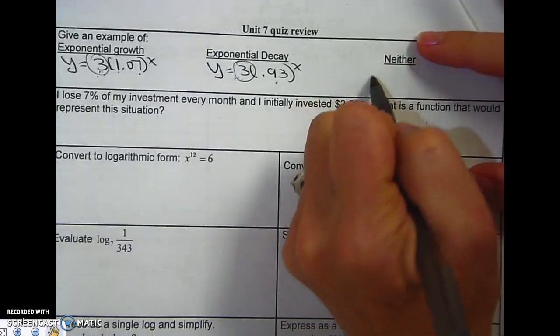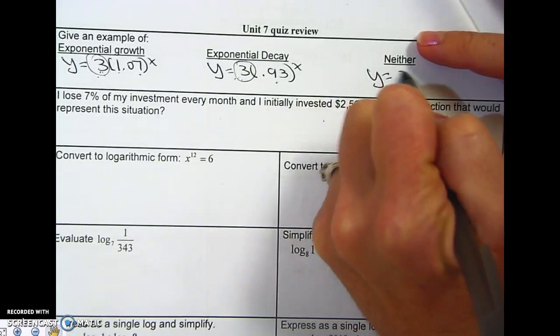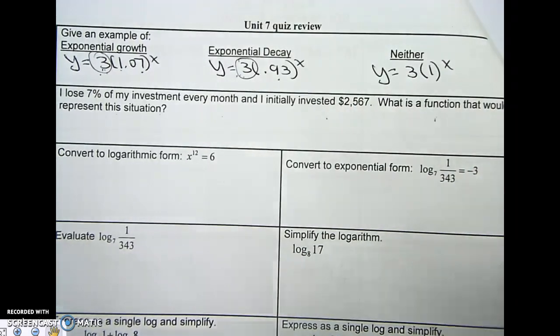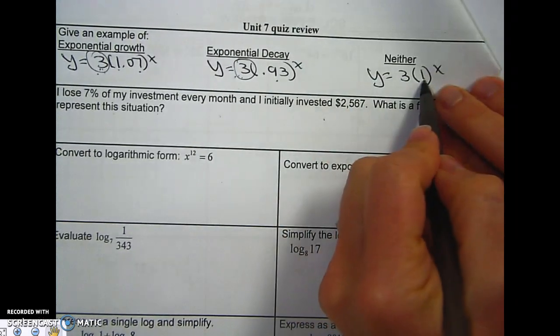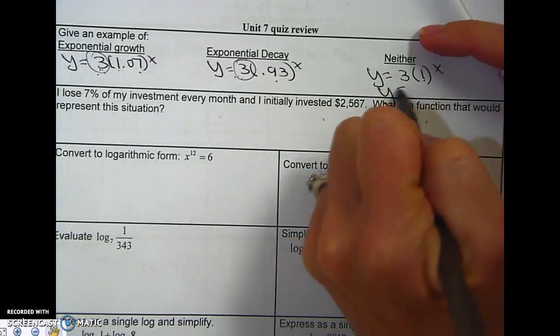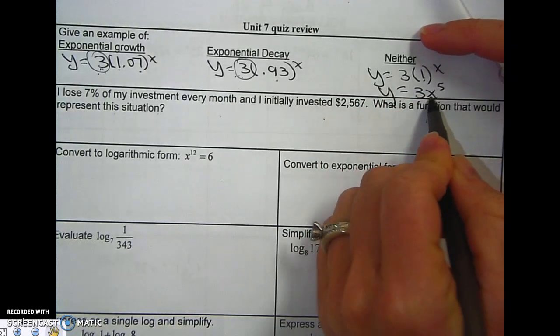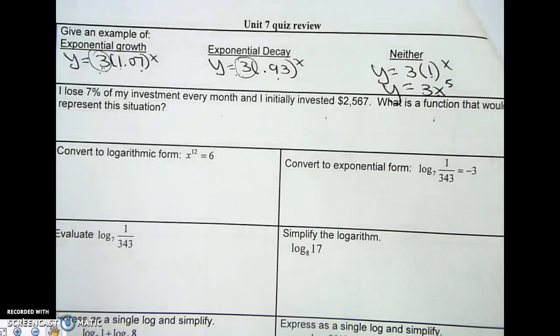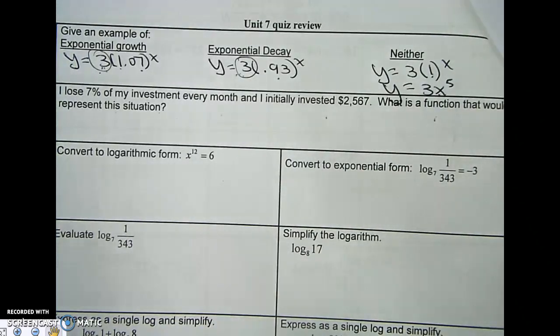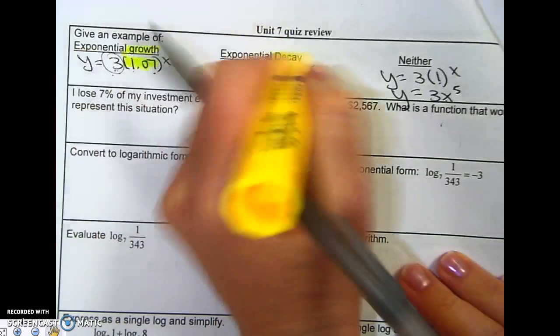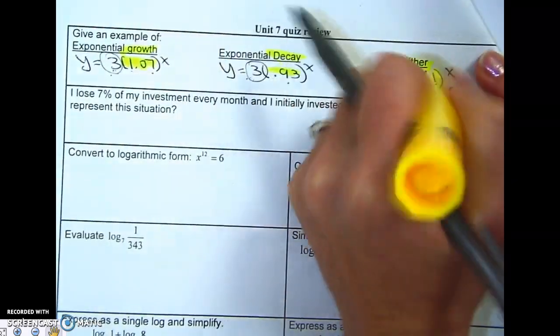An example that would be neither, there's a couple. It could be this, because this doesn't grow or decay. It's at 100%, so it stays the same size. Another example could be this, because the base is x. It could have growth or it could have decay. So again, I want you to be aware that the growth is based on the base. It's all based on the base.